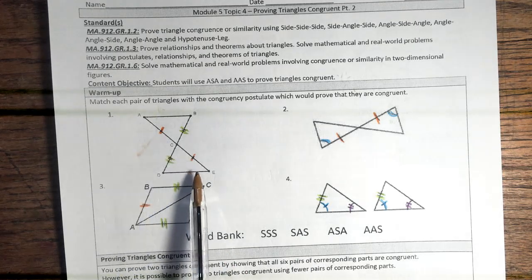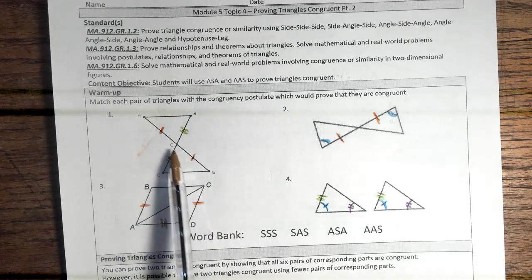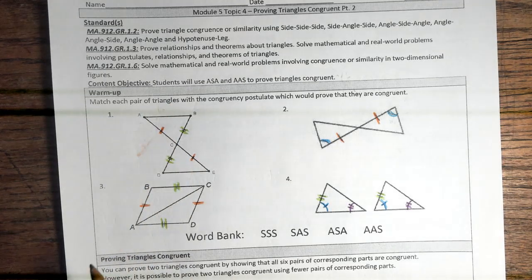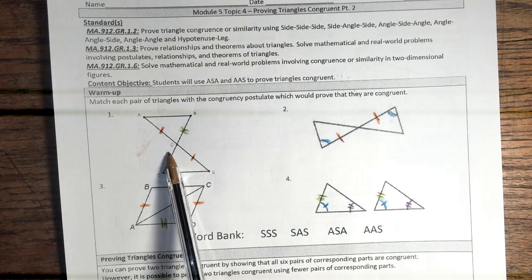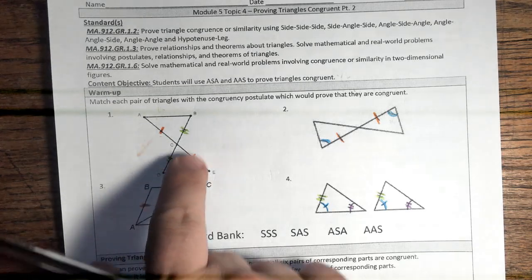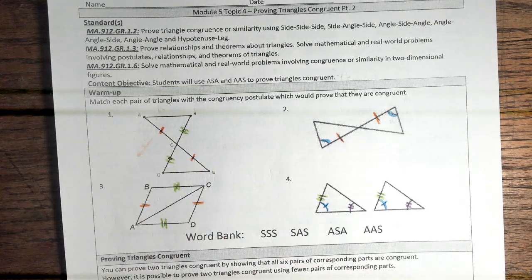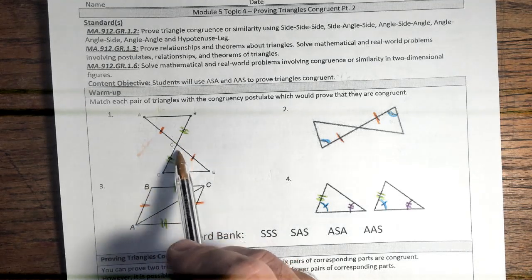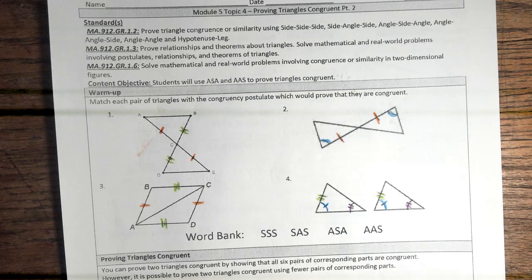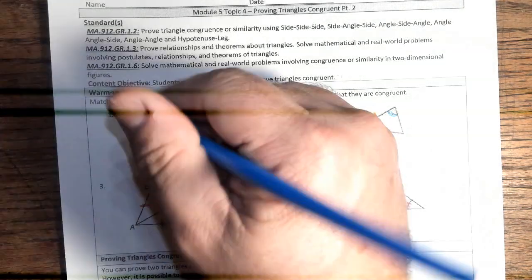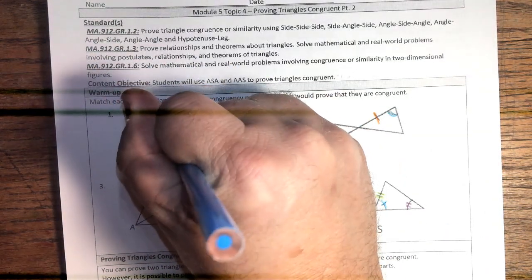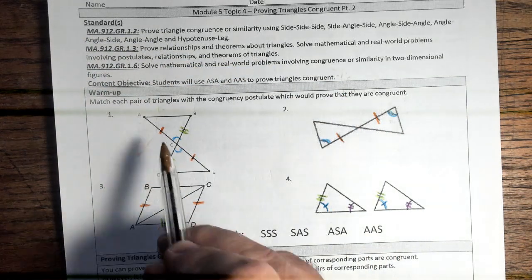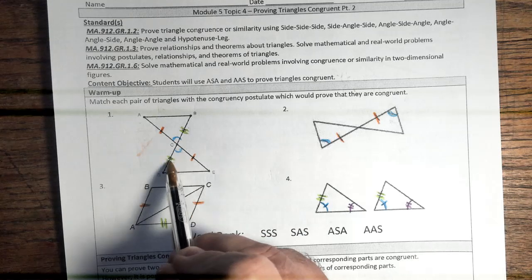Well, I don't see anything else. We don't know that these are congruent, so we can't mark those. The only angle we're dealing with, if you look in here, is 2 lines that intersect and make 4 angles. The 2 beside each other would be congruent, and the 2 on top of each other would be congruent. So for this one, this angle and this angle are vertical angles, and they are congruent. So we have a side, an angle, and a side.